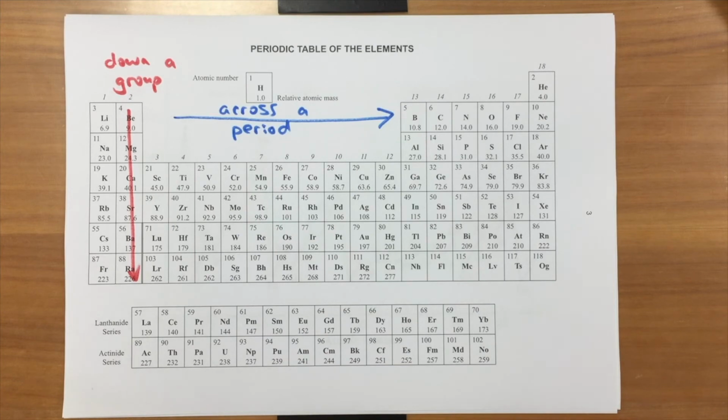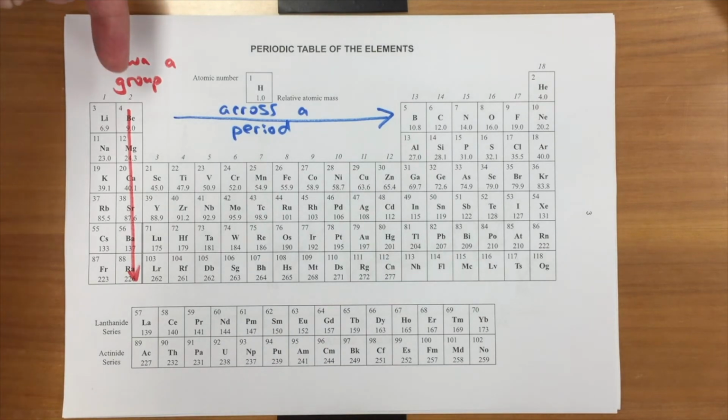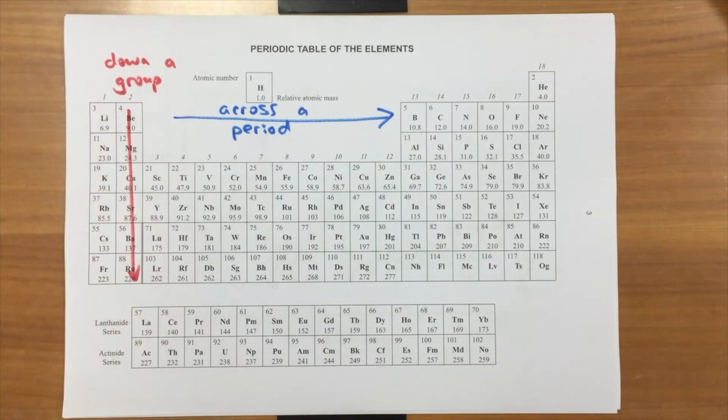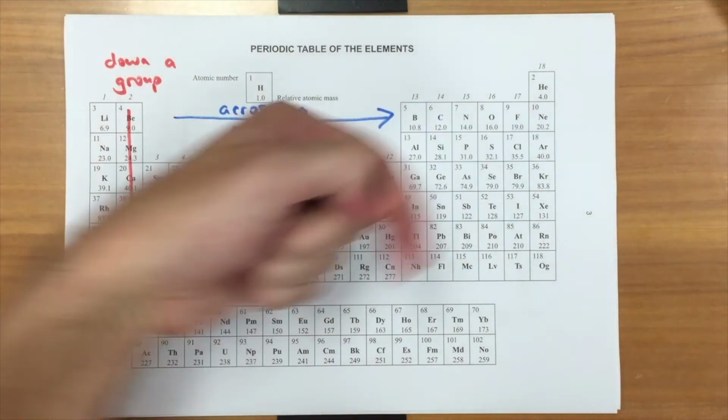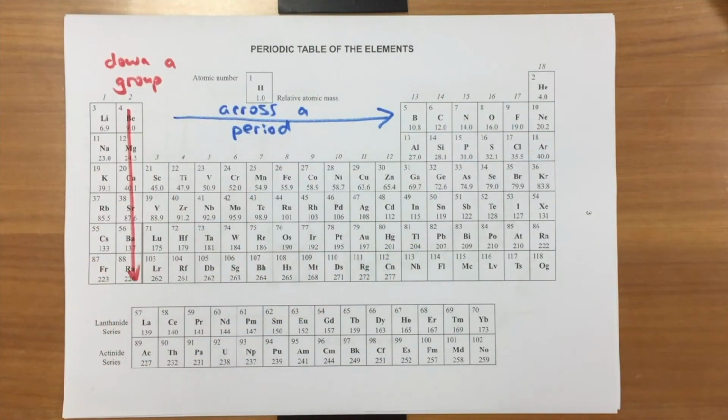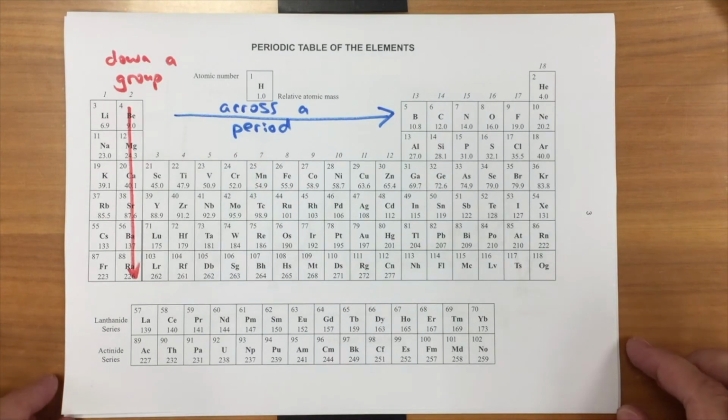Therefore, it's going to be easier to remove a valence shell electron. So as we go down a group, the ionization energy decreases. So it increases that way and decreases that way. Sort of the opposite to atomic radii. So let's now have a look at our graph again.